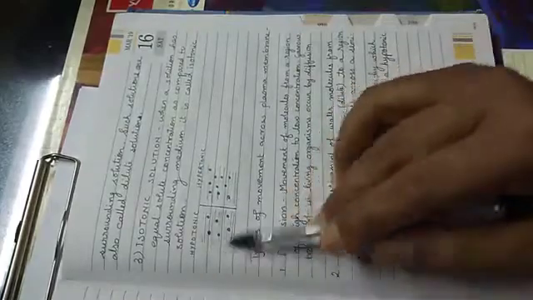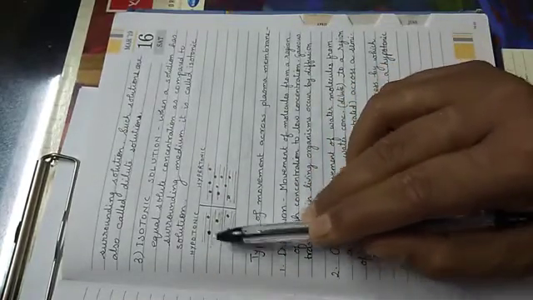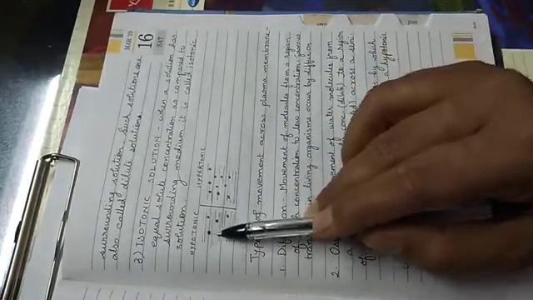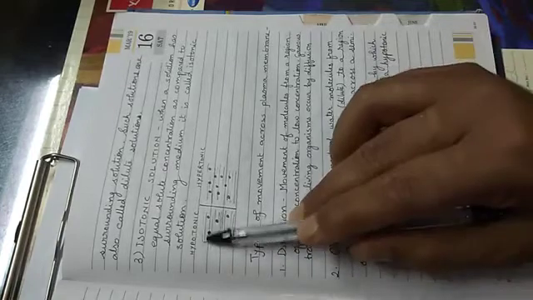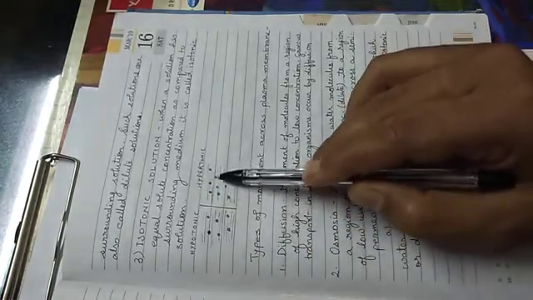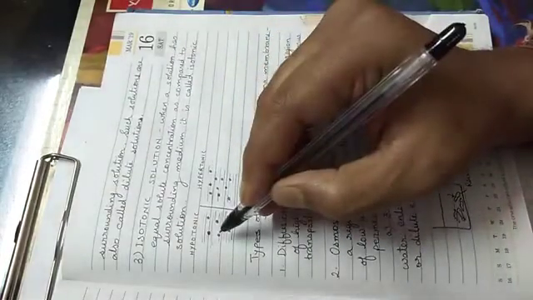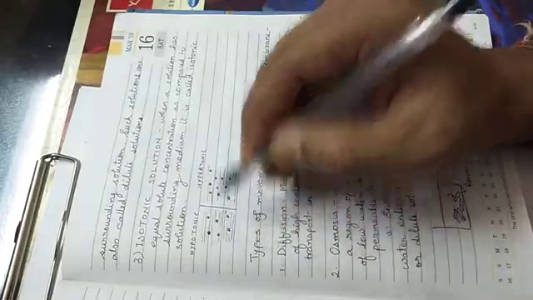So let's understand with the help of a diagram. Suppose there is a solution. In the solution, these are the solute molecules. The side where the solute molecules are fewer is called hypotonic, and the side where the solute molecules are more is called hypertonic. So there is a more concentrated solution, and there is a less concentrated solution.